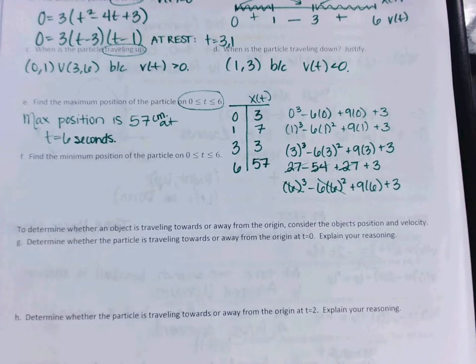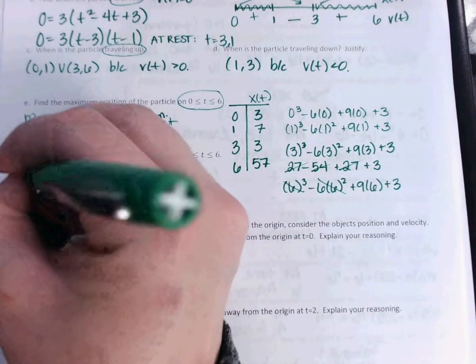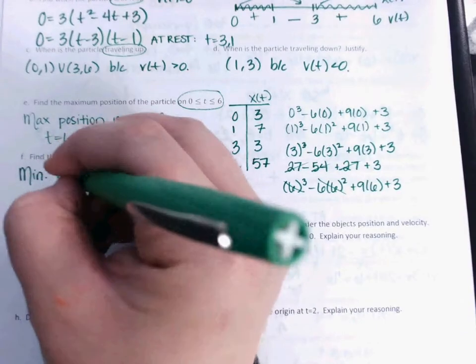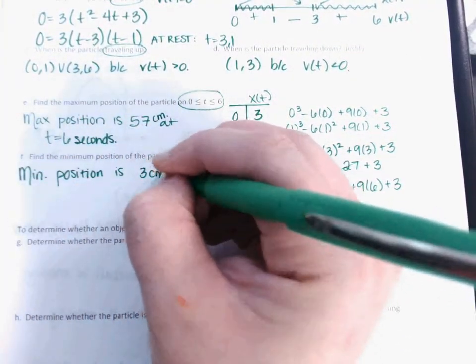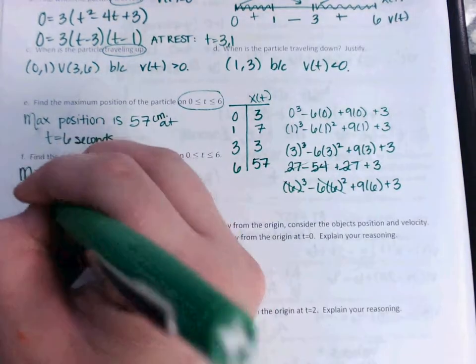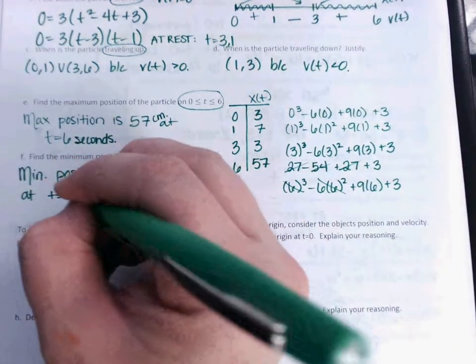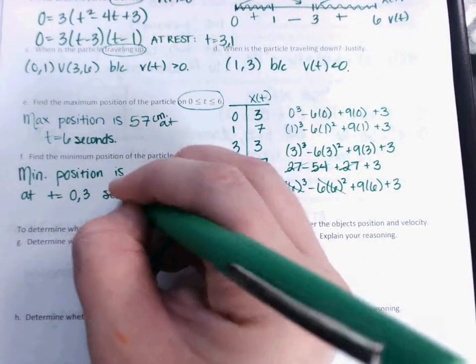What's the minimum position? Okay, minimum position is 3. It occurs at t equals 0 and 3 seconds.